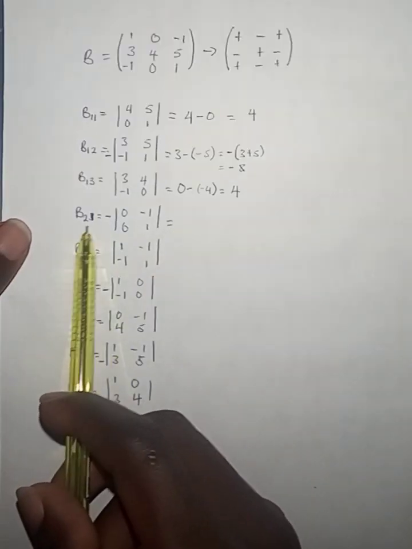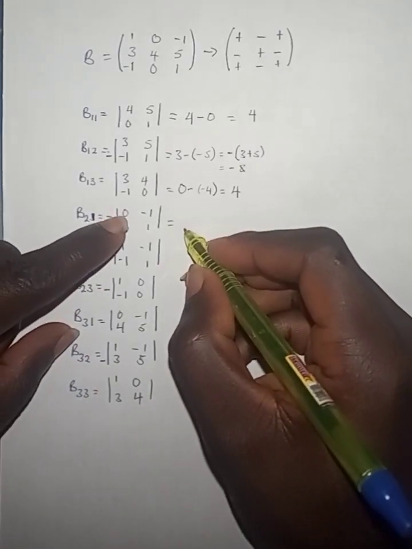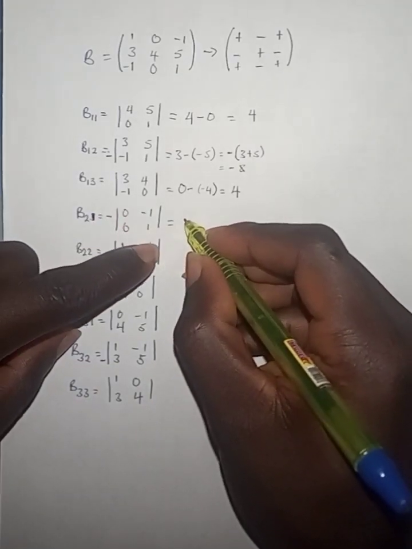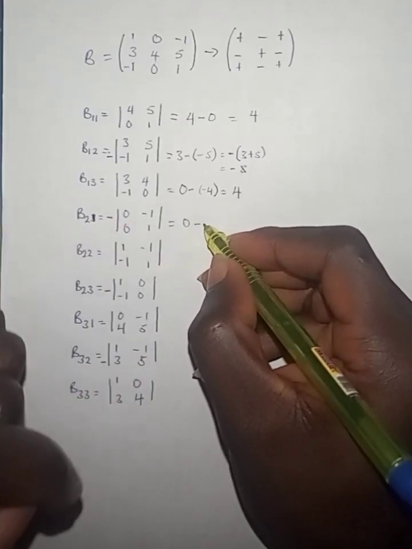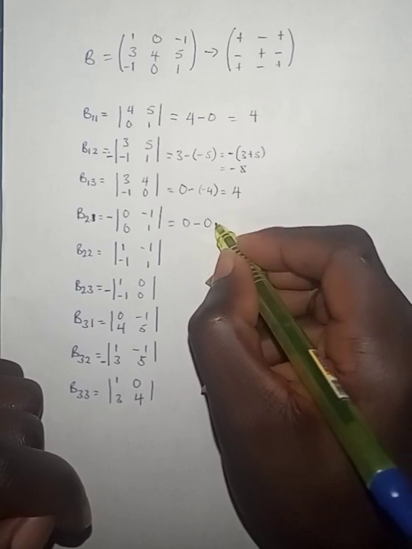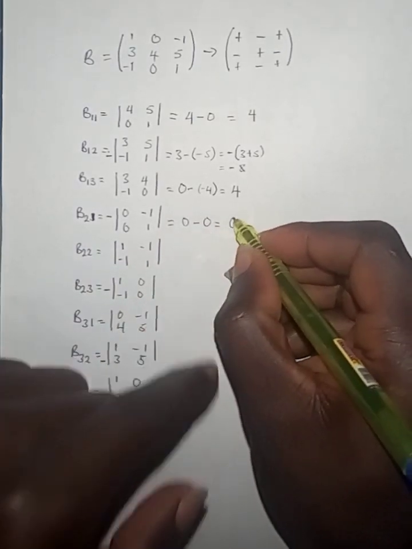For B21, we'll have 0 times 1 is 0, minus 0 times minus 1 is still 0. And the sign is minus, which is still 0.